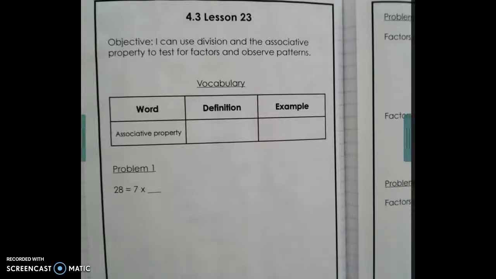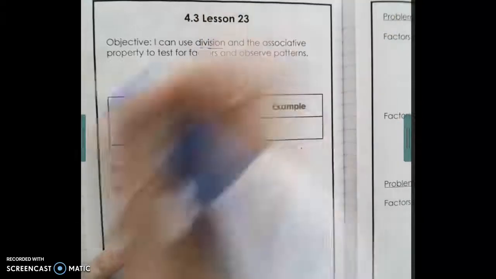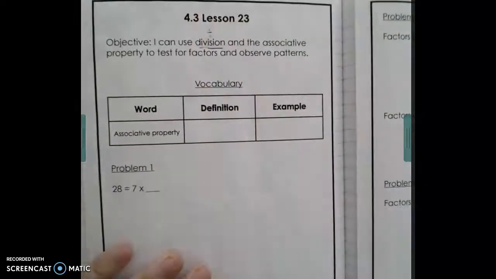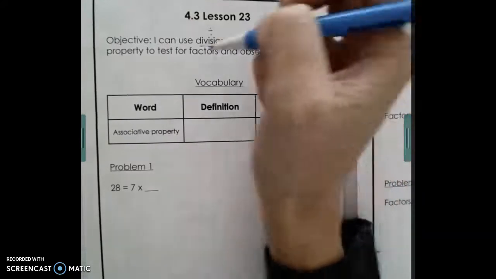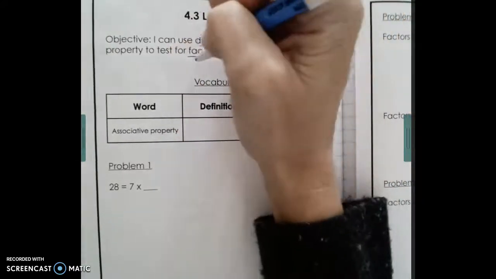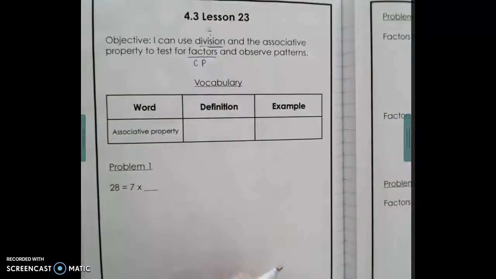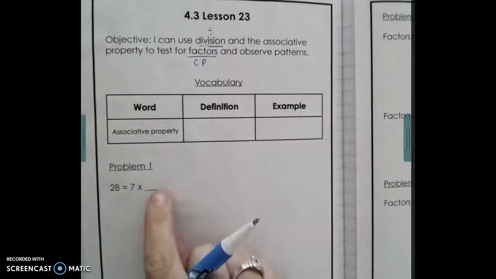Right, we're on 4.3 lesson 23, and it says I can use division, which we've been doing, and the associative property to test for factors and observe patterns. So remember, we've been talking about factors, and we've been talking about composite and prime numbers. So we're going to look at patterns today.